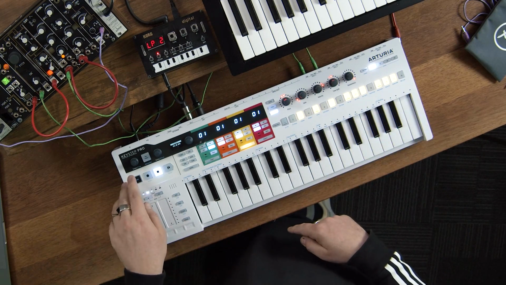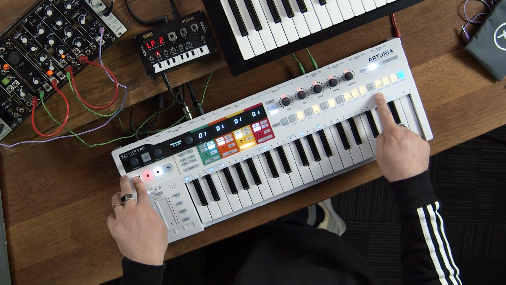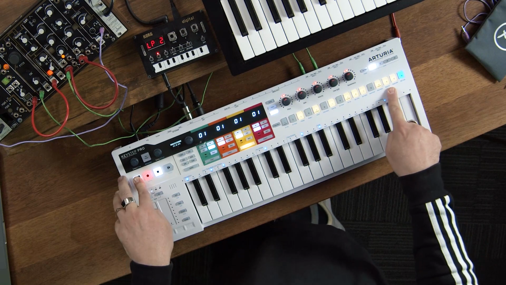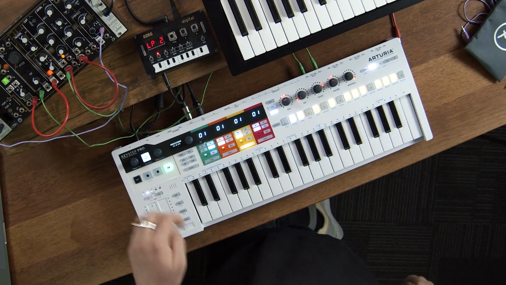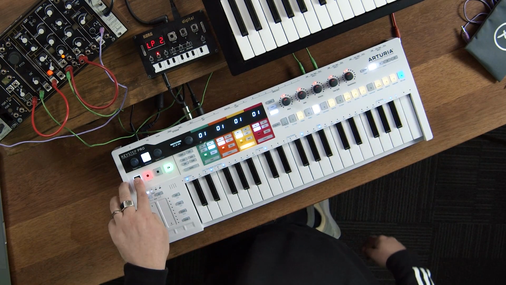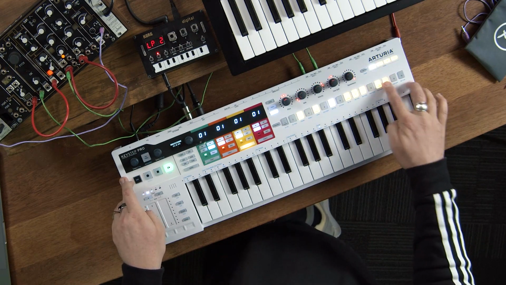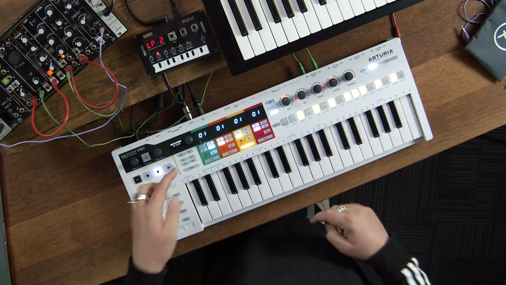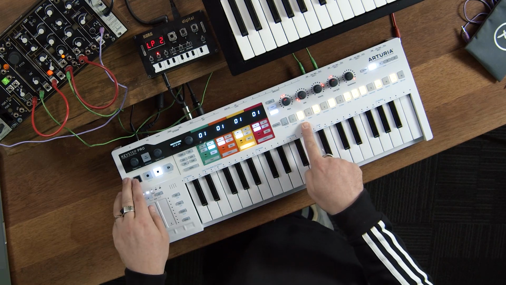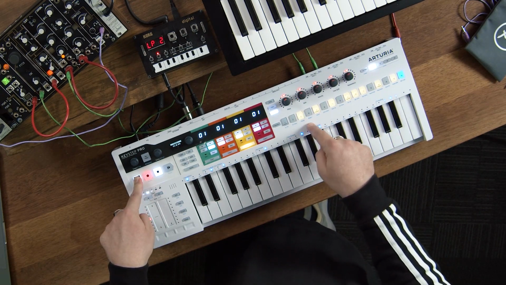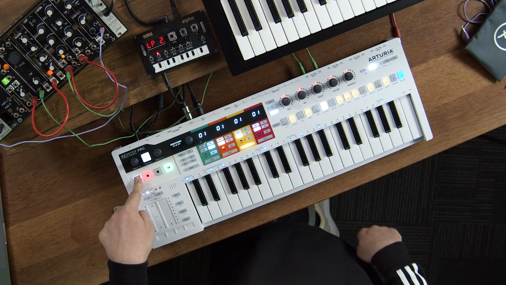So say I could hold the shift button and randomize the octave range. I could nudge the notes left or right. So I might just nudge these this way.